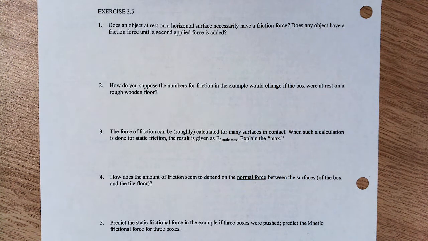Question 2, how do you suppose the numbers for friction in the example would change if the box were at rest on a rough wooden floor? And so again, as we think of it, if something's rough, usually that means we're going to increase the friction. And so all the numbers would increase. It would cause the force applied to get them moving to be more because the force of friction is going up.